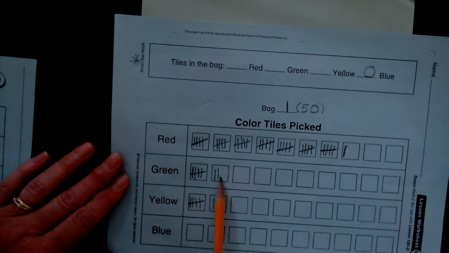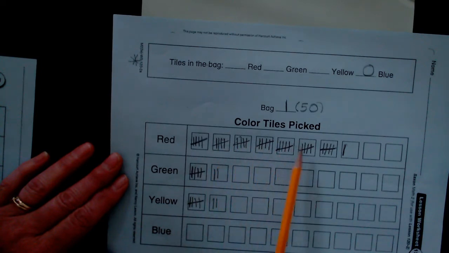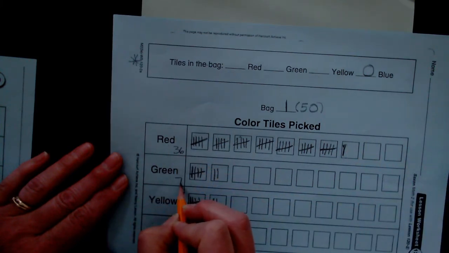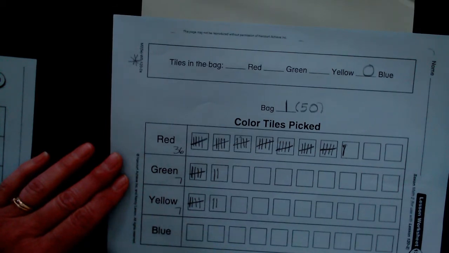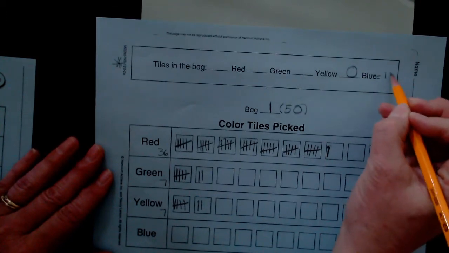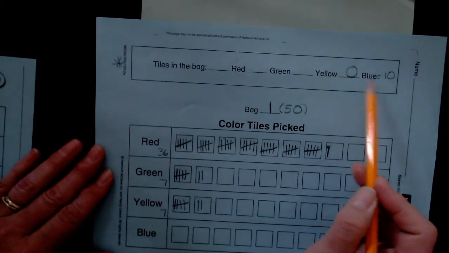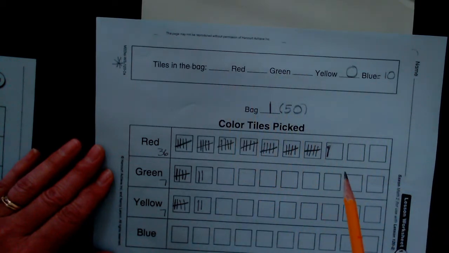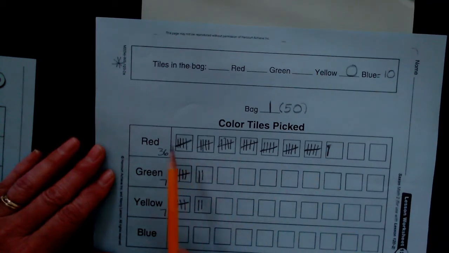So I had 7 here for green, 7 for yellow, and 5, 10, 15, 20, 25, 30, 35. Oh, this is just one tally mark there, 36. So if you wanted to write that, I had 36 here, 7, and 7. All right, so my tile numbers have to equal 10. It has to equal 10 altogether. So I know that 0 of them are blue. So how many yellow, how many green, and how many red? Well, there are a lot more red. I think I have to have an even number of green and yellow.